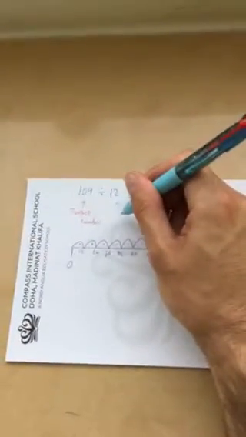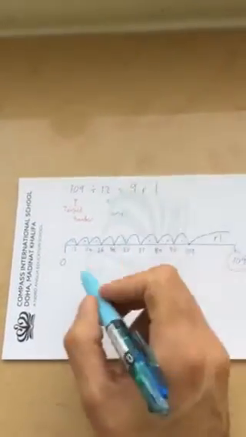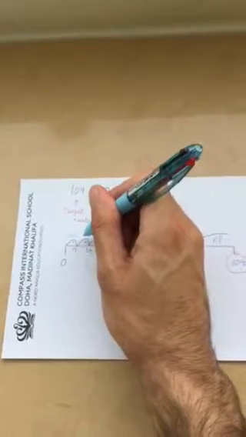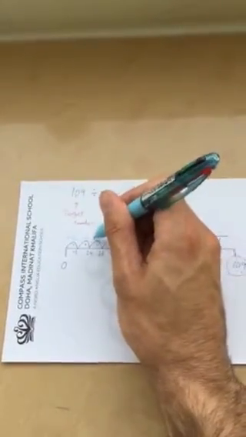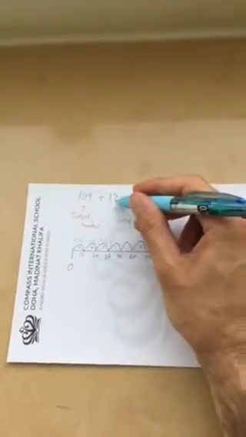This number is your jumps. So you are jumping in 12 every time. Plus 12, plus 12, plus 12, and so on. So you need to know your times table. You set up the number line with 0 there, and you make those jumps.